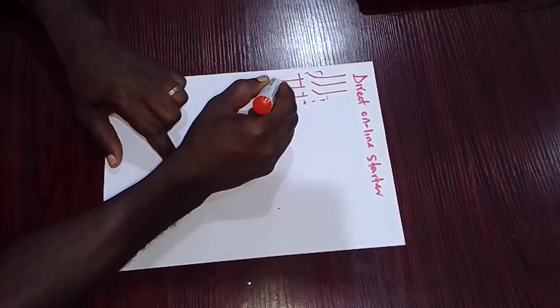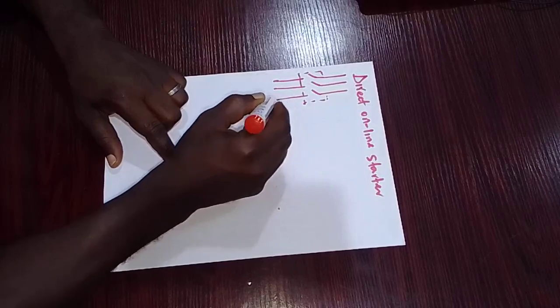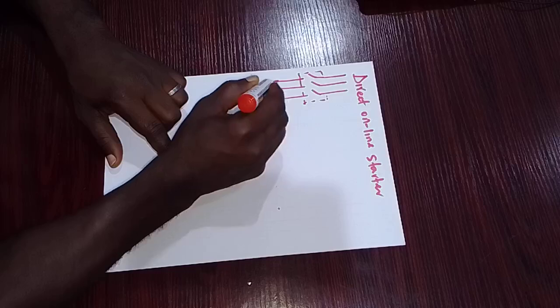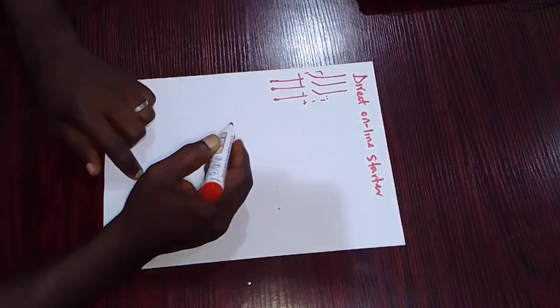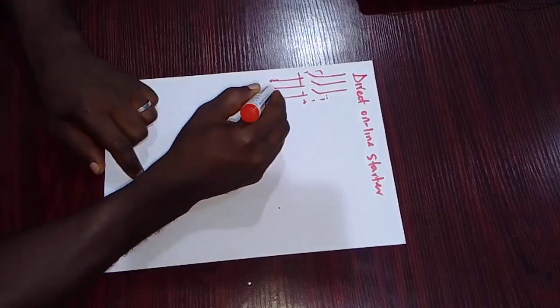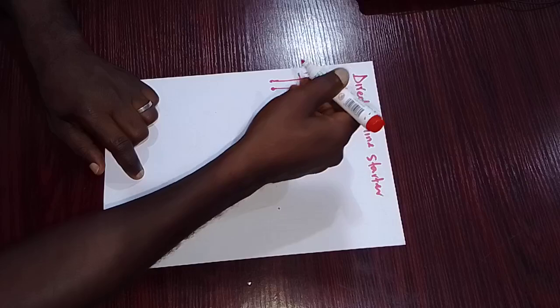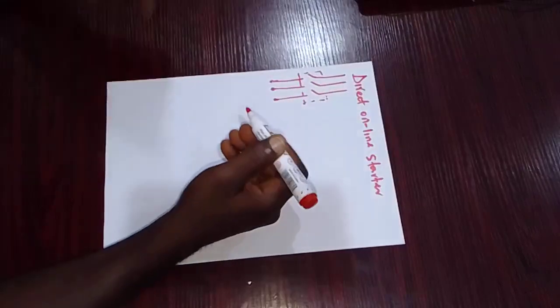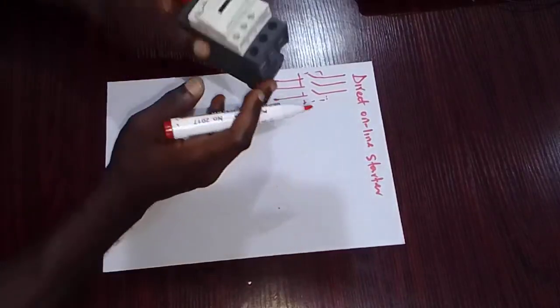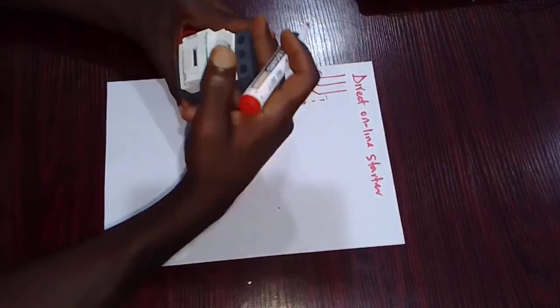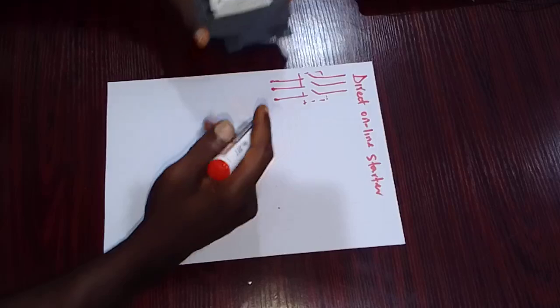From the circuit breaker, it is connected to the terminals of the contactor, the input terminals of the contactors. For instance, here's a contactor. Here are the input terminals of the contactor.